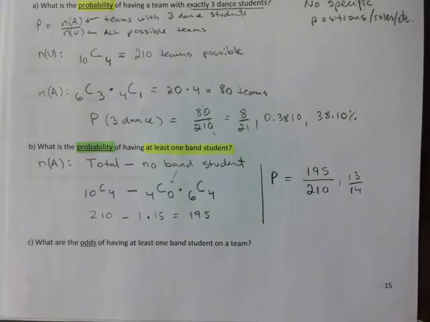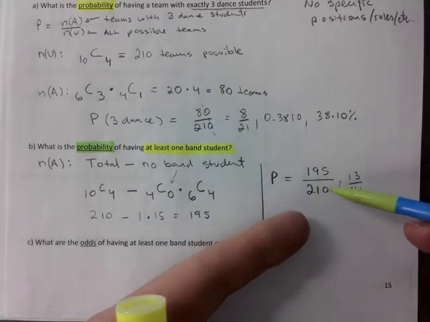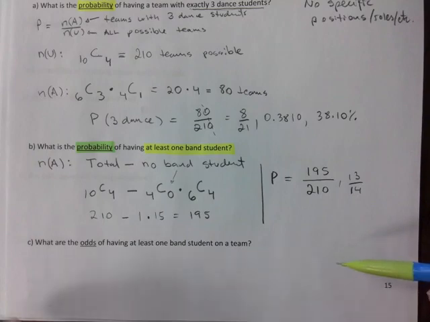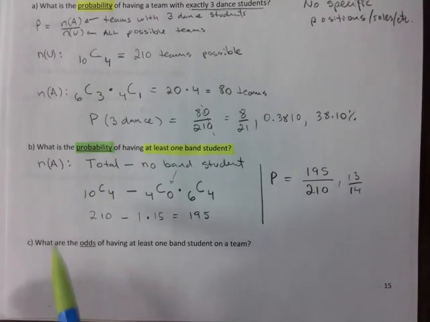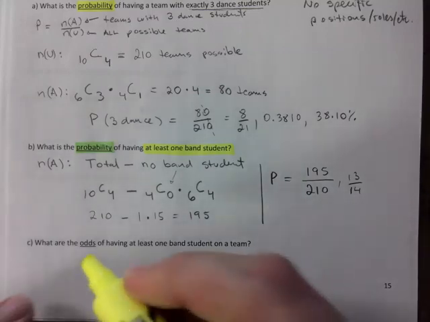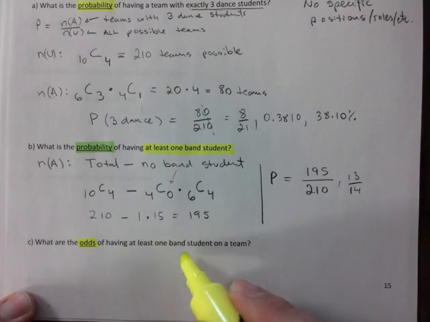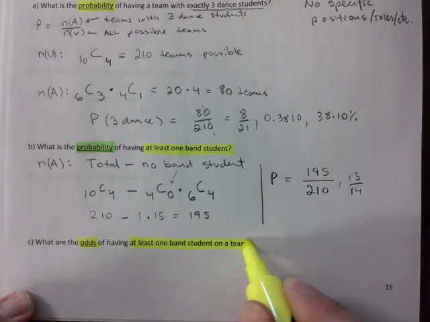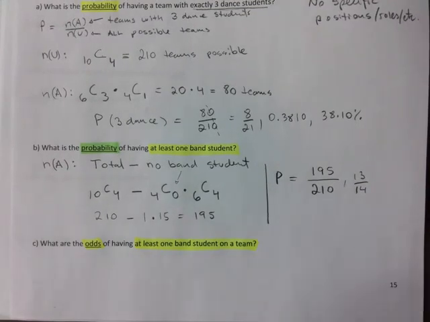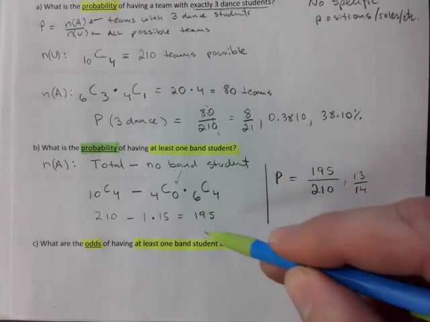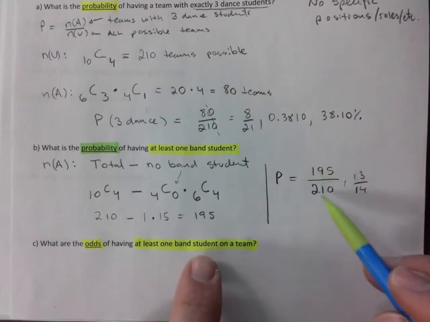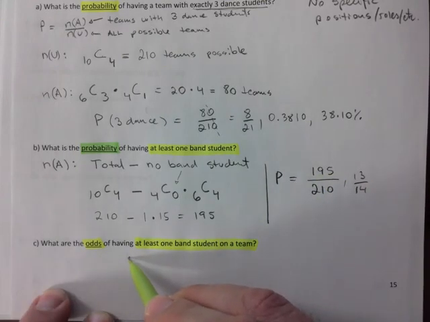And you might ask, like, why didn't you talk about odds earlier? Because in my opinion, once you know your probability, I use my probability to write my odds. Okay? So C, what are the odds? What is it saying? Odds of having at least one band student. Okay, so we're basically drawing from the previous here. So I'm going to use this. Odds, right?